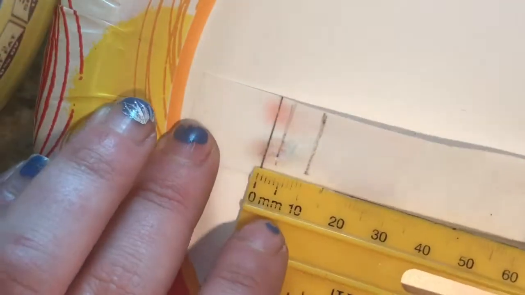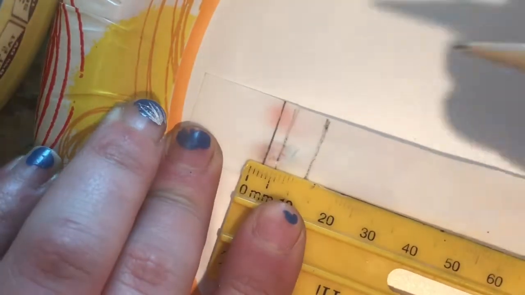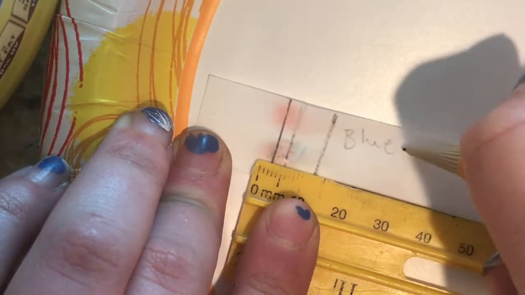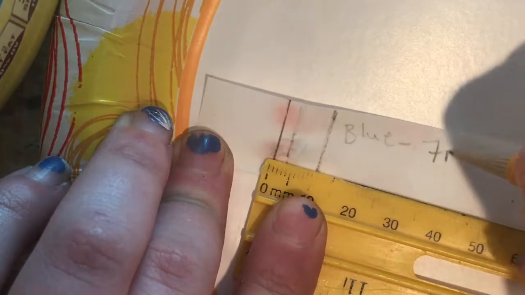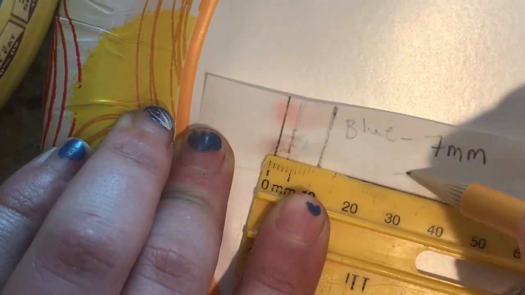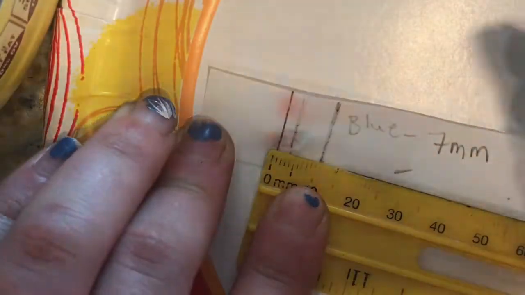The distance to the blue is about 7 millimeters. And the whole mobile phase is 16 millimeters.